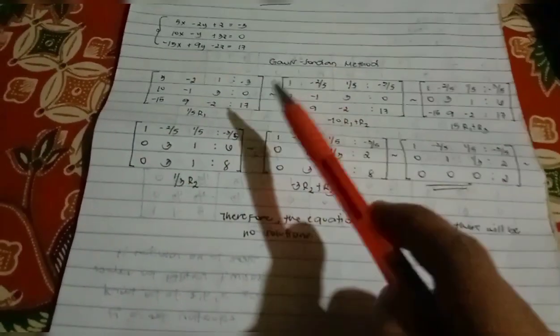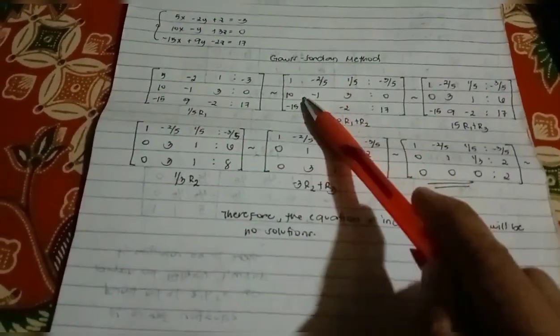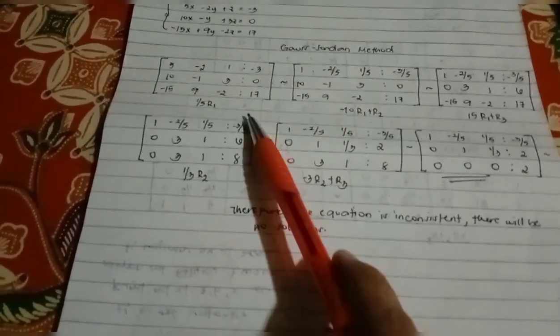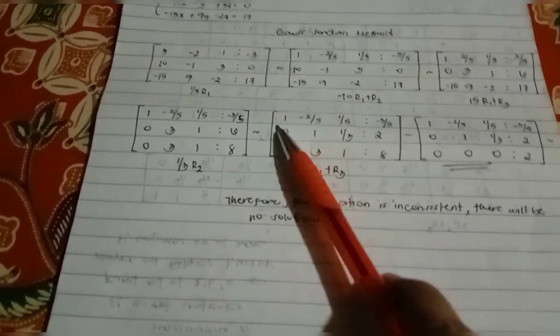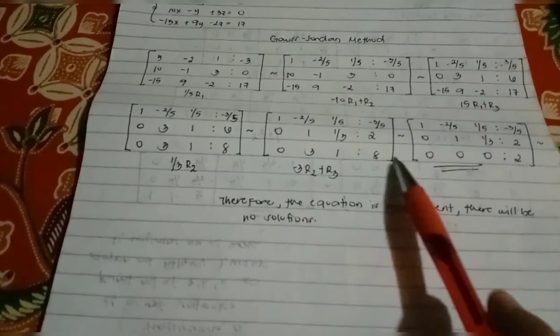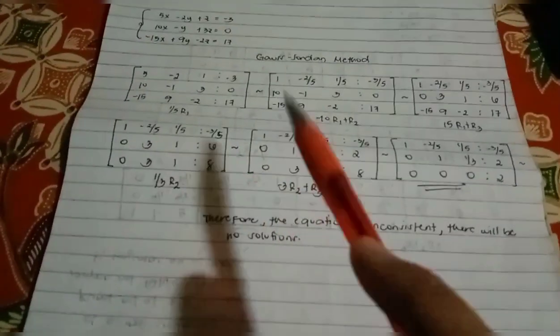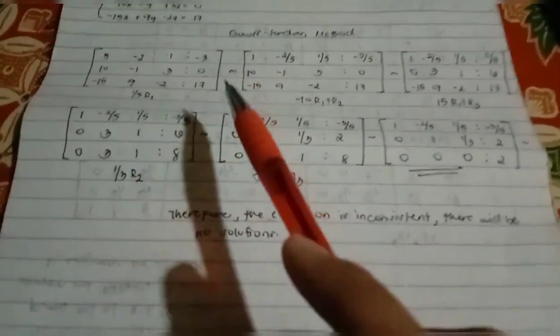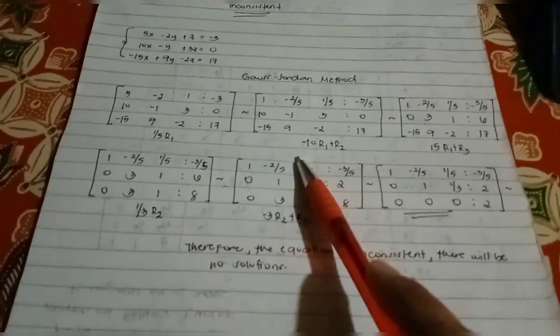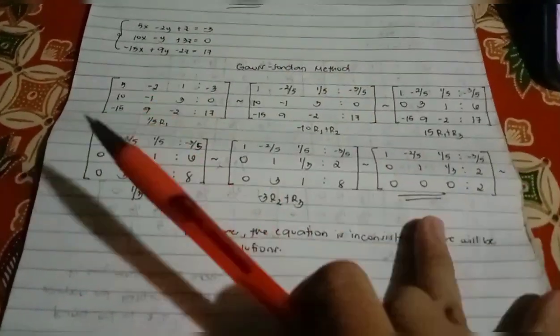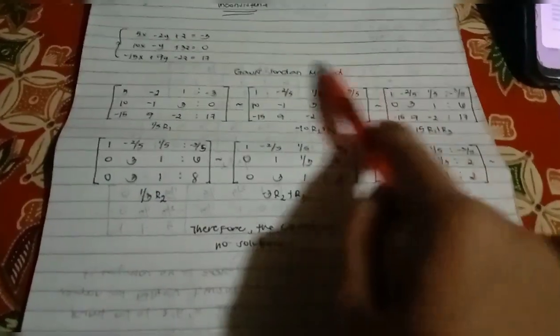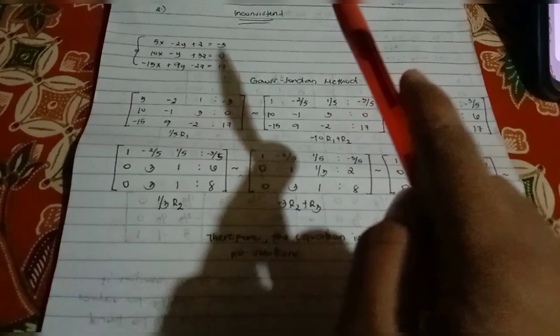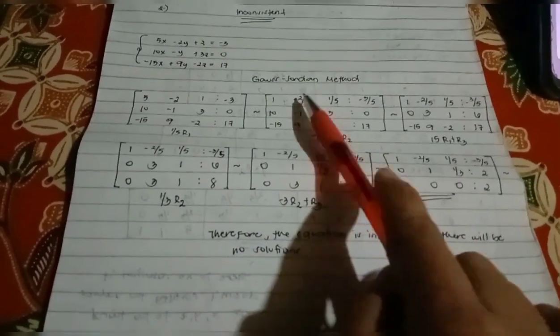So we can also say that this equation is inconsistent if ang value sa x, y, and z kay dili siya masatisfy sa third equation or sa third row. So we can determine it by solving with the Gauss-Jordan method, the inverse method, and then the Cramer's rule. As you can see here, this is the example of the inconsistent solution using the Gauss-Jordan method.